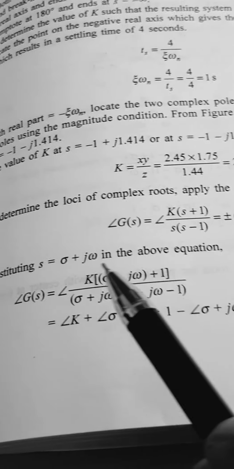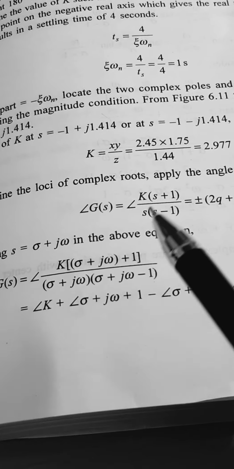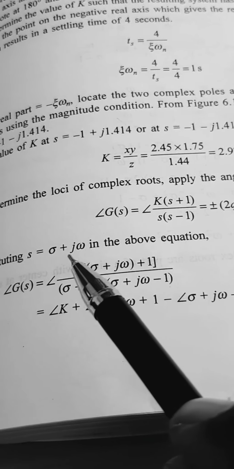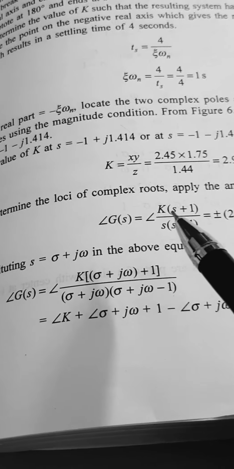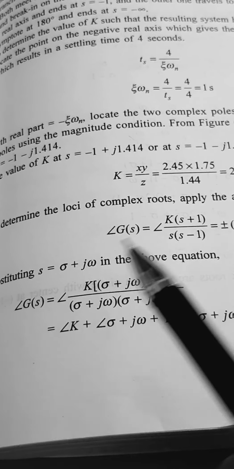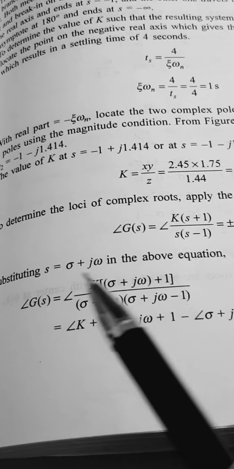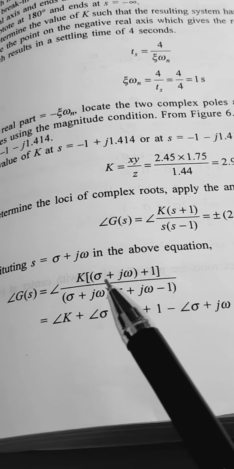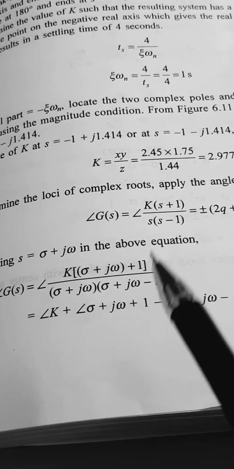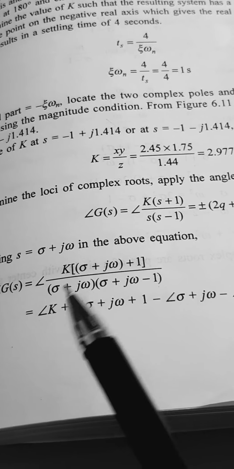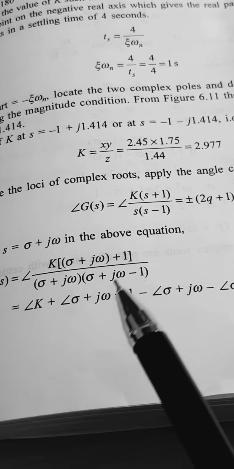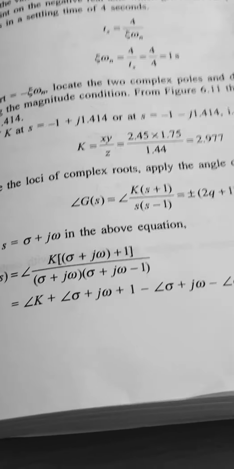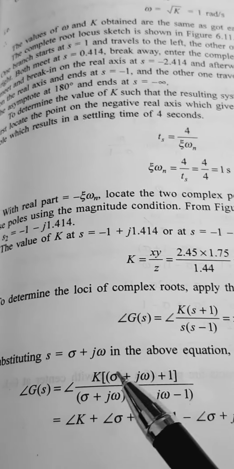Now substituting s is equal to sigma plus j omega in the above equation, wherever s appears you have to substitute this. A similar example I had given in the last class. So angle of g of s is equal to angle of k, then sigma plus j omega plus 1, where s is replaced by sigma plus j omega, into sigma plus j omega minus 1. Here you can eliminate the k.